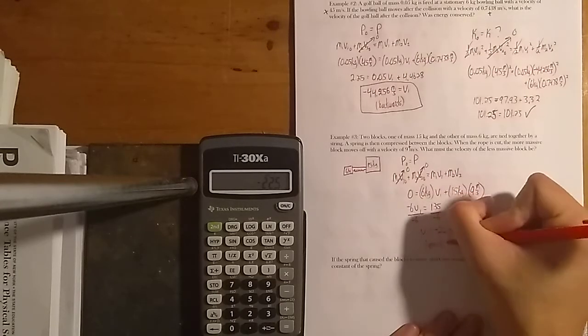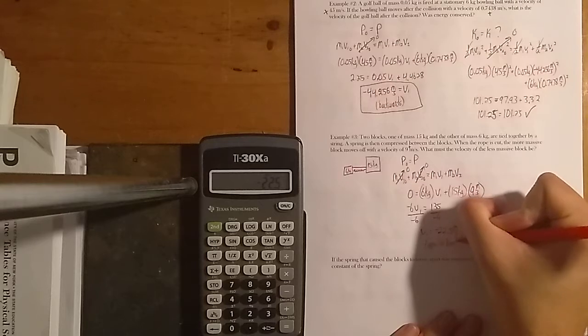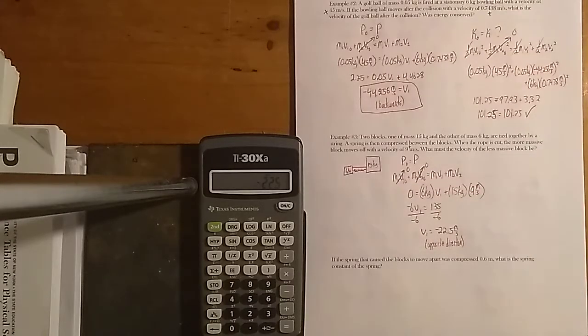Now, does that make sense? Does it make sense that since we talked about both of the blocks having the same momentum, the smaller one has to have a bigger velocity? And the answer is absolutely yes, it does. That's how we get the same momenta out of both of them.